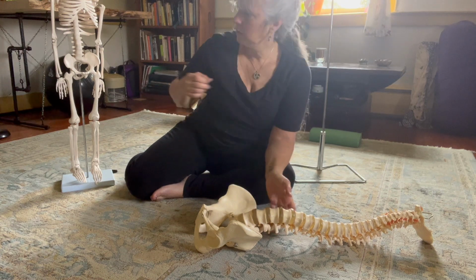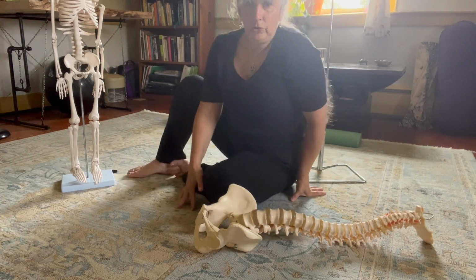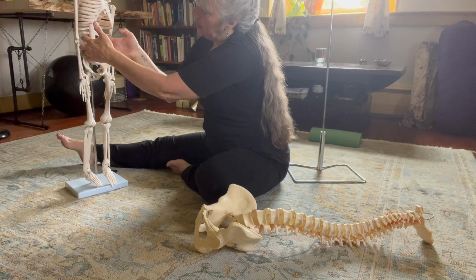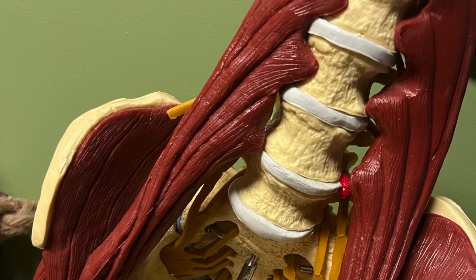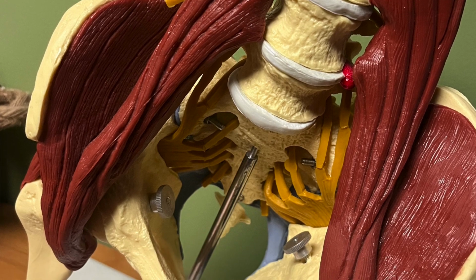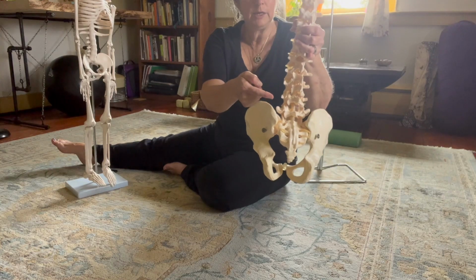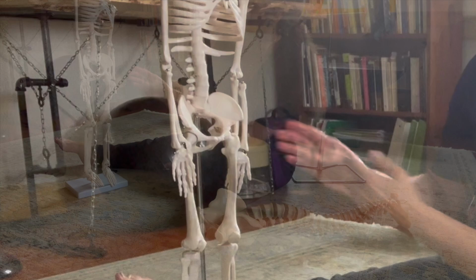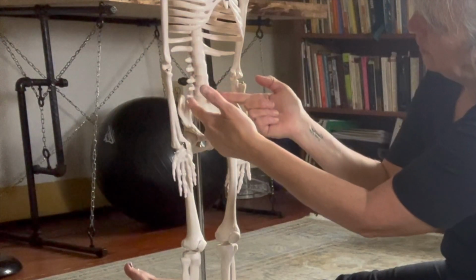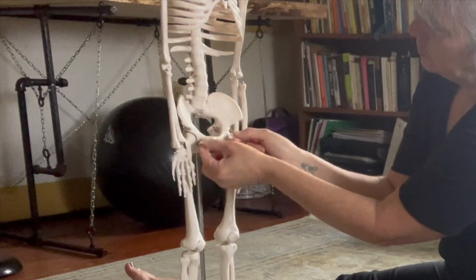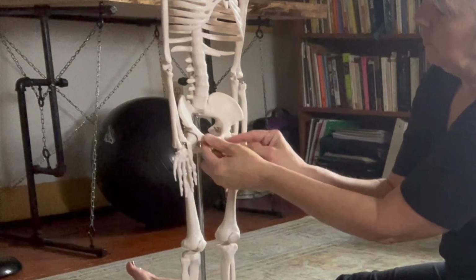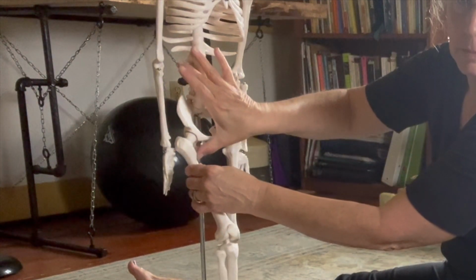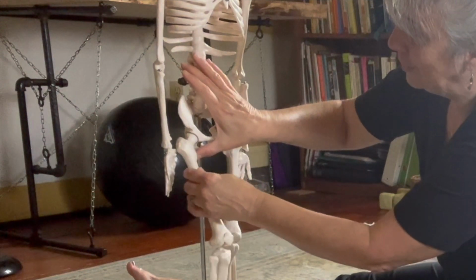The psoas muscles are 2 very large and deep muscles that attach at either side of the spine at the 5 lumbar vertebrae. There's an attachment at each point here as well as at the disc site. There are 2 really big muscle groups that come behind all of the organs here. They converge in a little tendon that comes over the lip of the pelvis at the bottom, and they attach to the inner thigh. So they are a relationship between your lower spine and your leg.